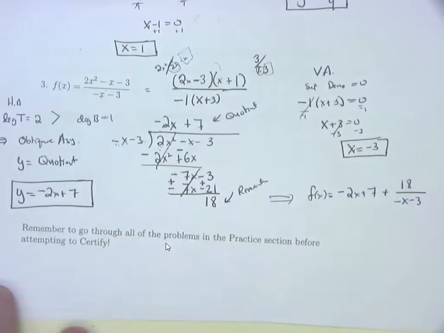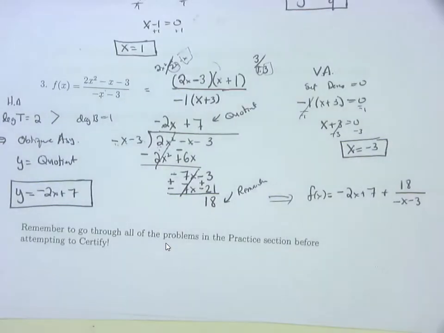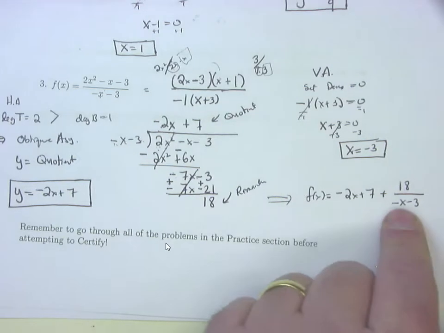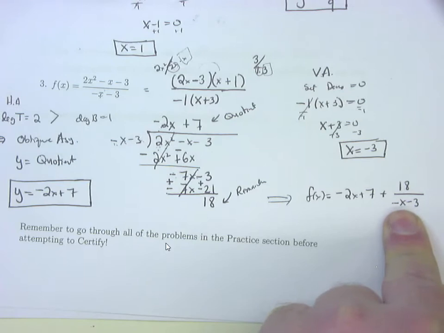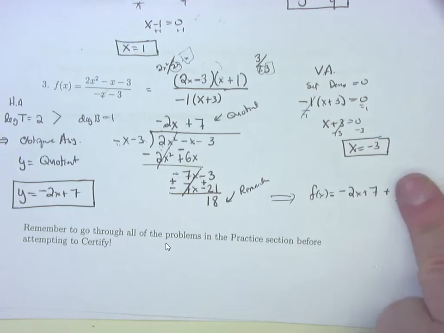And as I talk about what's happening at the ends, at positive infinity and negative infinity, this x is on the bottom. And when you take a limit as x approaches infinity or negative infinity, and it shows up in the bottom, so I'm going to get infinity or negative infinity in the bottom, the overall fraction goes to 0. That's why this ends up being your asymptote.